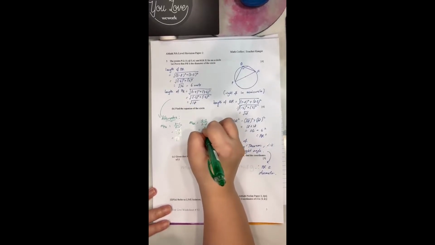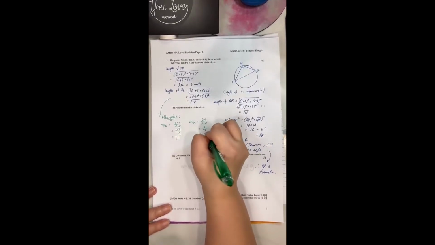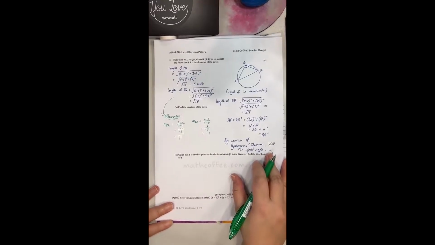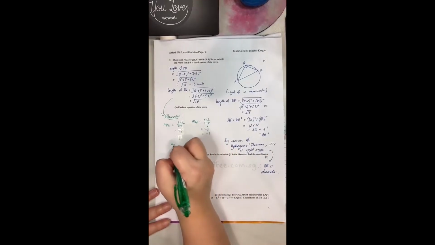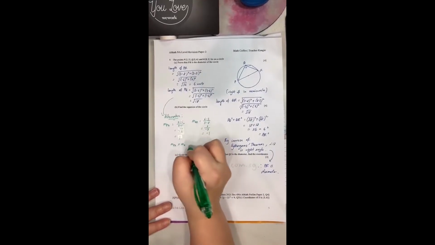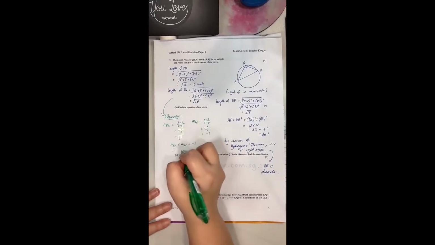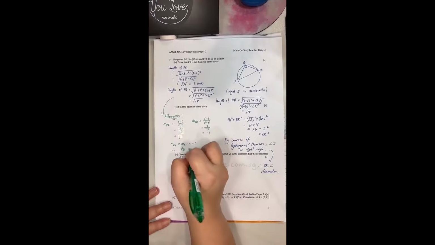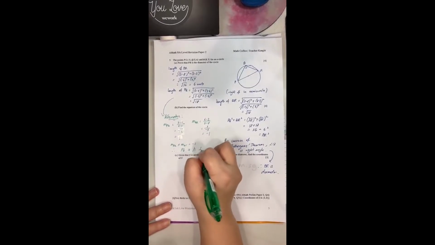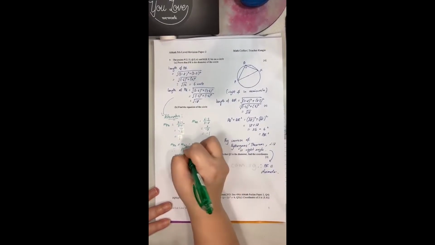So this one will become 3 over minus 3, I get negative 1. So you will know, gradient PQ multiplied by gradient QR is equal to -1. Therefore, PQ is perpendicular to QR.